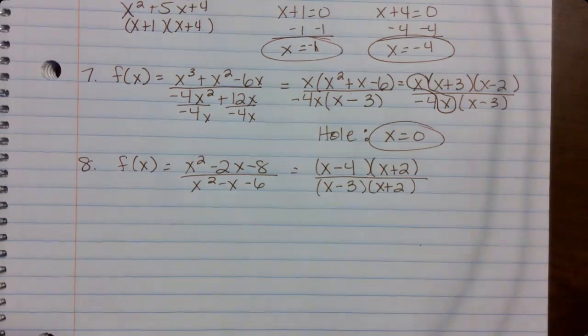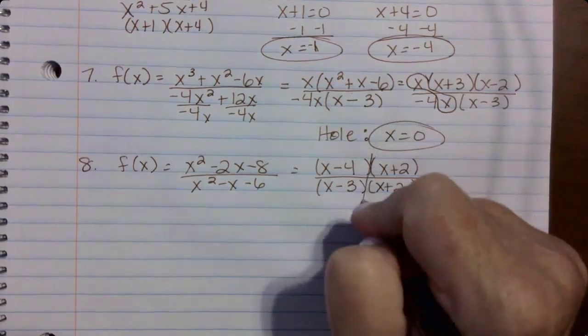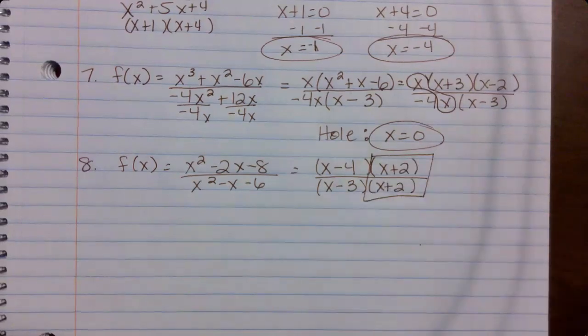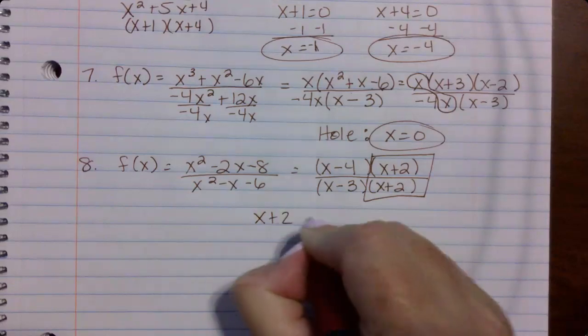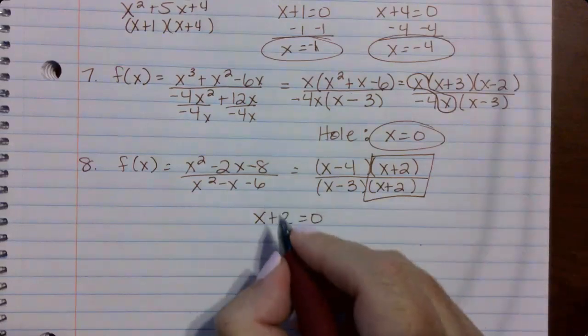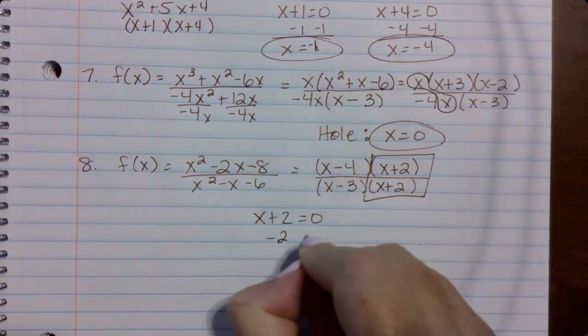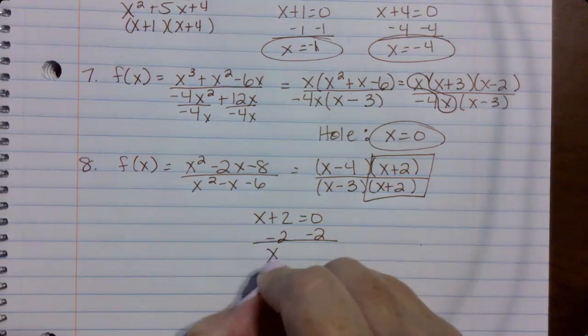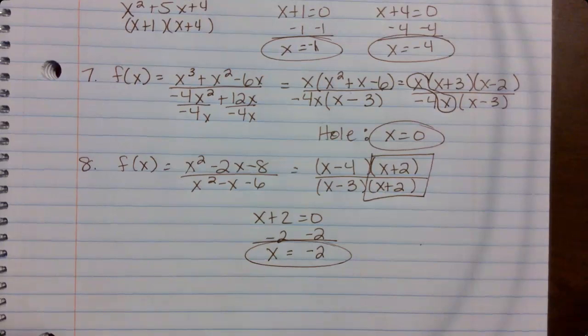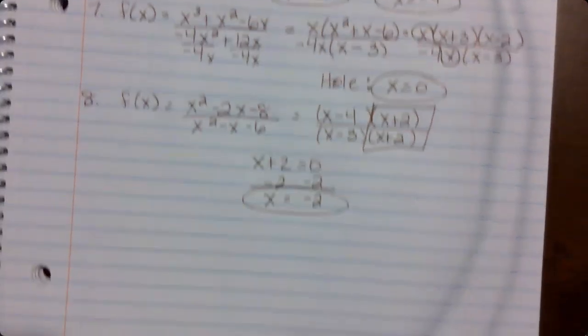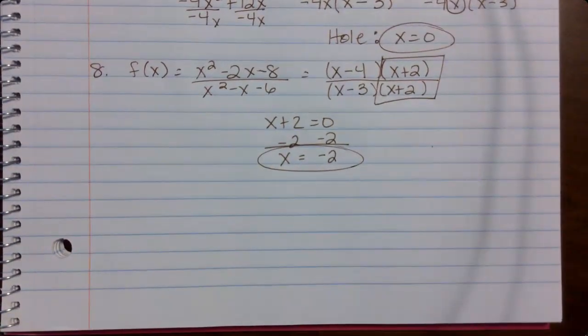Do we have a common factor on top and on bottom? Yes, we do. So we have that at x plus 2. We're going to set that equal to 0 and solve. So subtract 2 from both sides. So x equals negative 2. And last but not least, sorry, I'm having to move my camera.